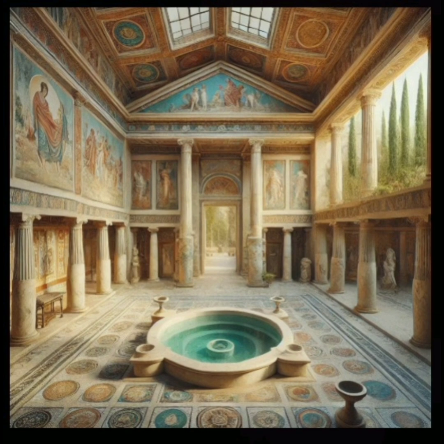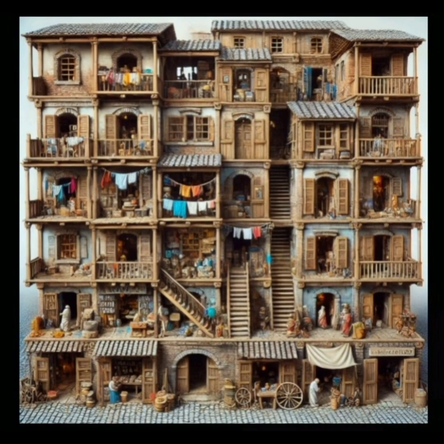The term insula, meaning island in Latin, had a rather ambiguous translation in Roman times, as it referred to the multi-story apartment buildings that dominated Rome and other Roman cities. These structures were a hallmark of Roman architecture, innovation, and urban planning, housing the majority of the city's population.